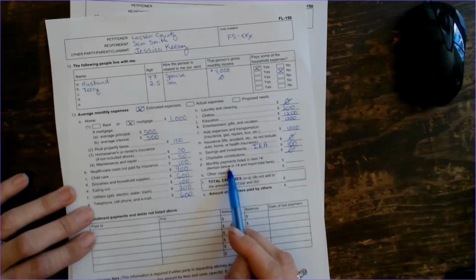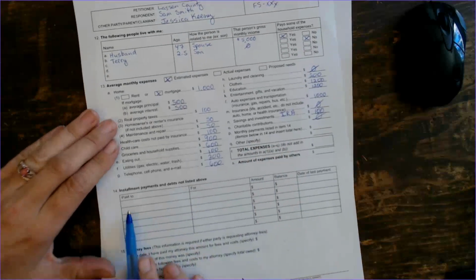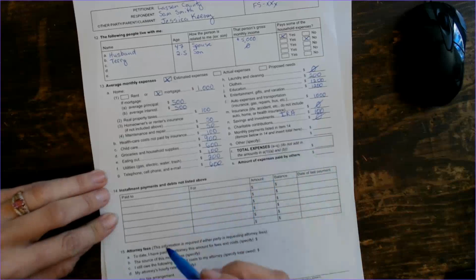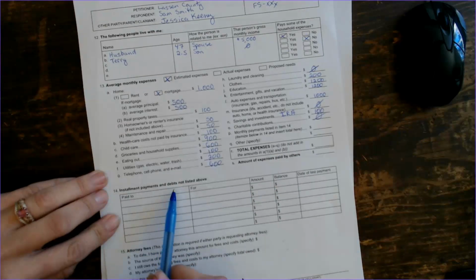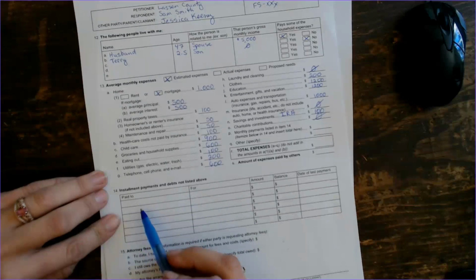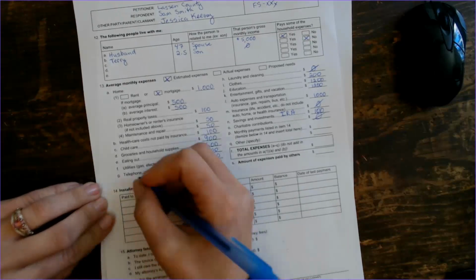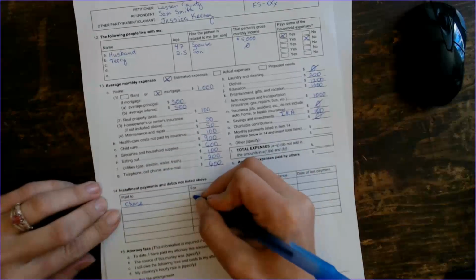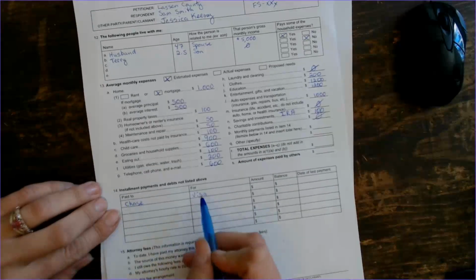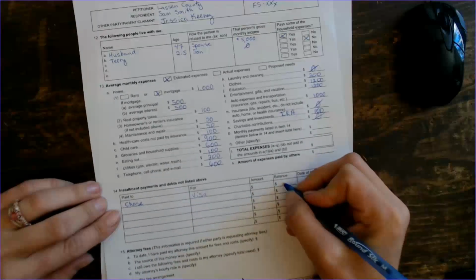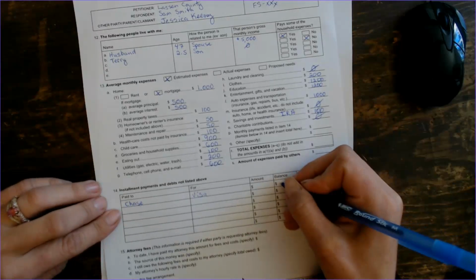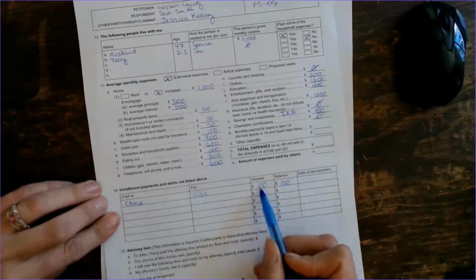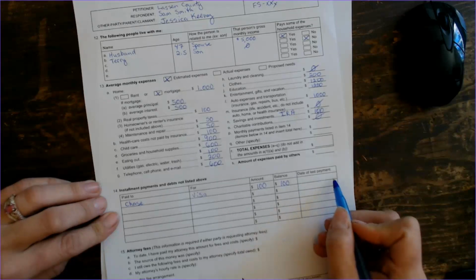Now this next section here is for monthly payments, and it wants you to tally up your monthly payments from down here and then put the total there. So section 14 here is for installment payments and debts not listed above. This would be for, say, credit cards. So let's say that we have a Chase credit card. We're going to put that there, and it's a Visa. So we put here that we pay it to Chase, and it's a Visa, and we're going to put the total balance here. Let's say that the balance is $100, and the amount I pay is going to be $100, and you need to put the date of the last payment.